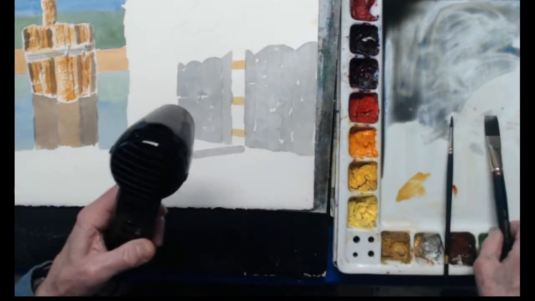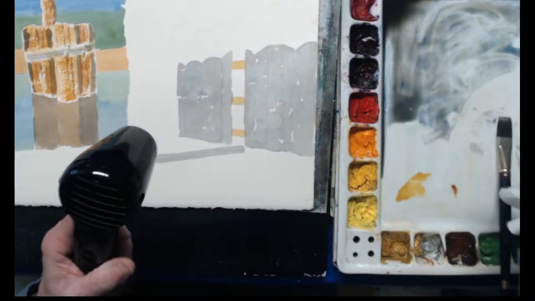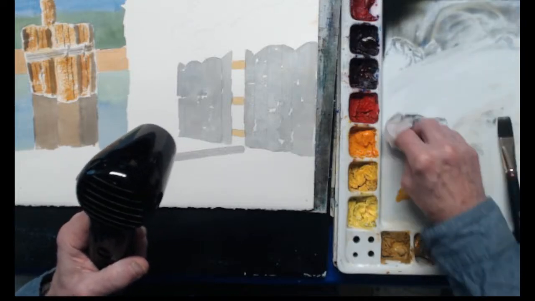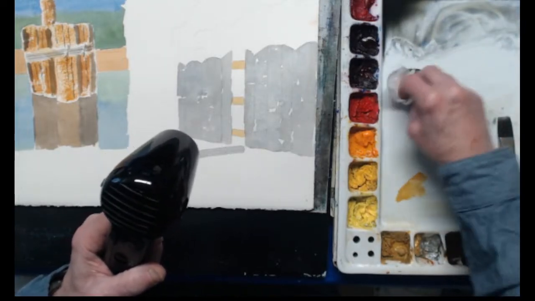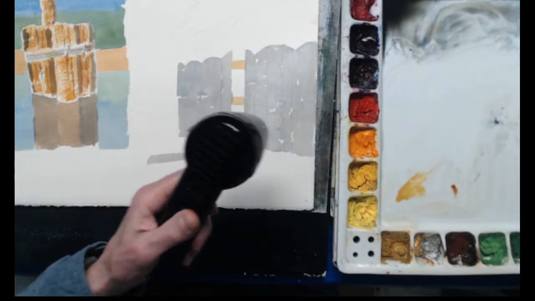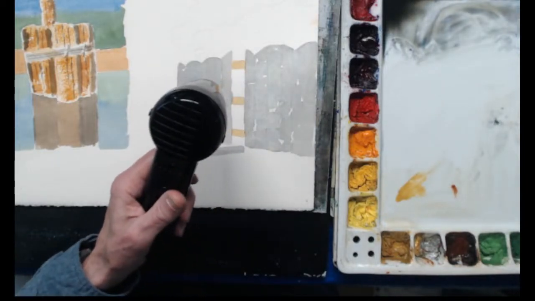Okay, now while it's drying, I'm going to go ahead and mix up some sky color. And sky color is just ultramarine blue. The sky color can be, I'm going to use a blue color. Rinse out my brush at the same time.